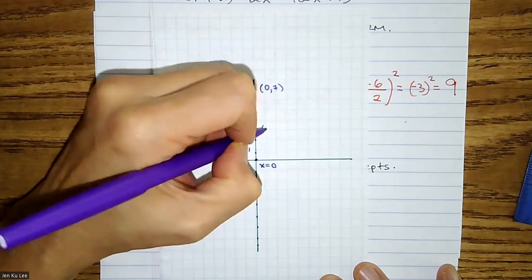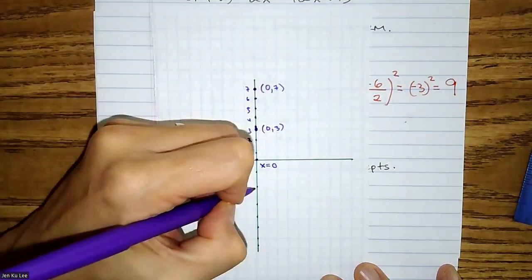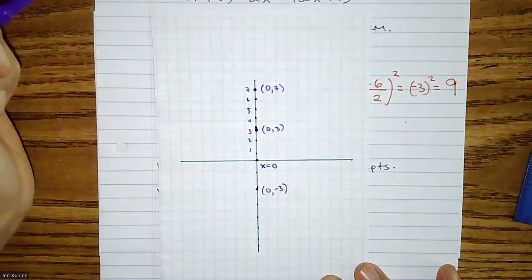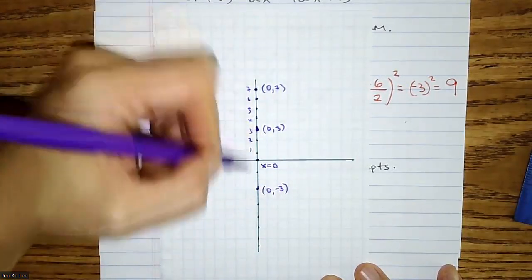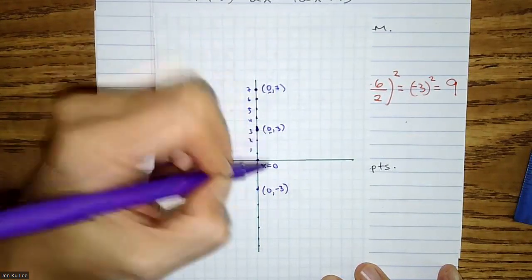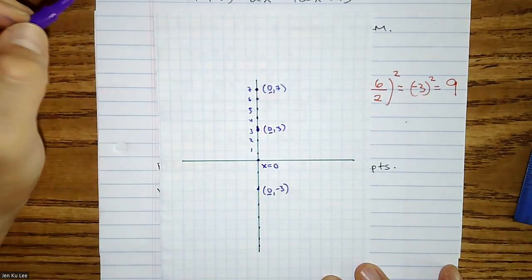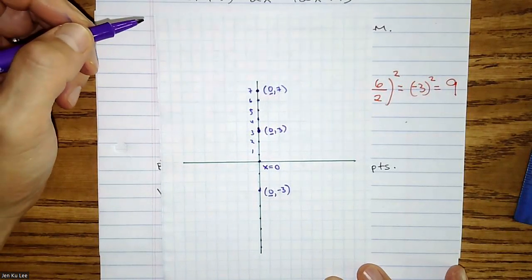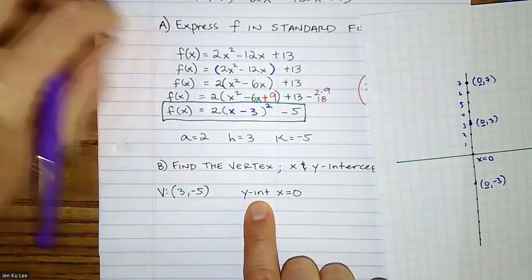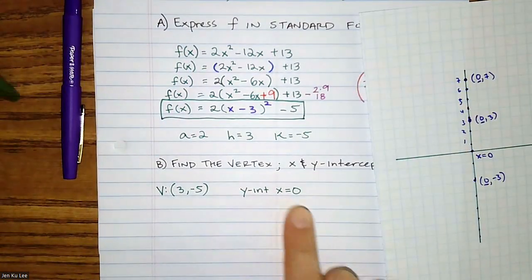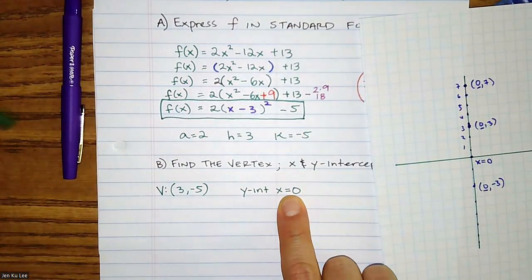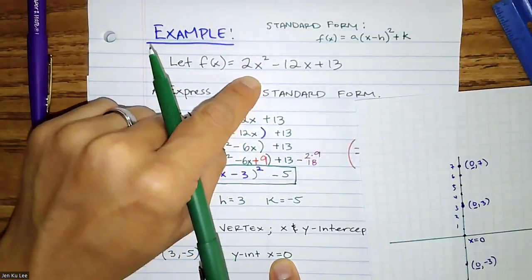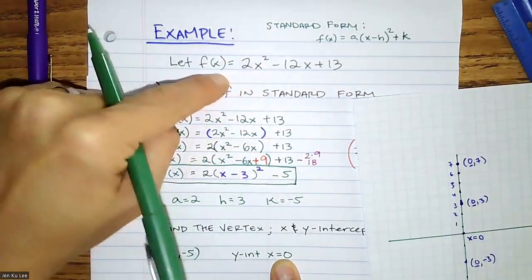This point here is (0, 3). This point here, 1, 2, 3, is (0, -3). Wherever along this line, one thing stays constant, and that constant thing is x equals 0. So if I'm trying to find my y-intercept, I have to make x equal to 0, and I'm going to use the general form for that, because it's just easier to find.